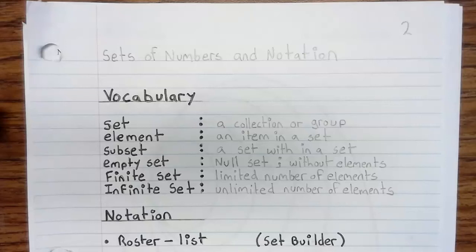Okay, Wildcats. Today we're looking at journal page 2, sets of numbers and notation. Vocabulary. Set, a collection or group. Element, an item in a set. Subset, a set within a set. Empty set, null set without elements. Finite set, limited number of elements. Infinite set, unlimited number of elements.